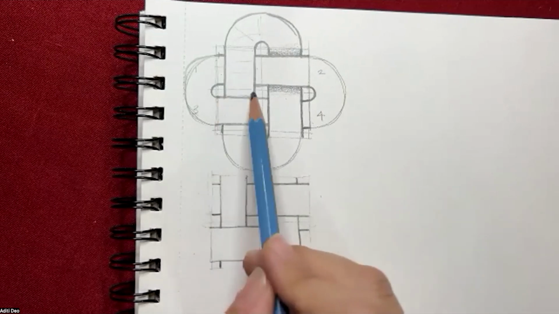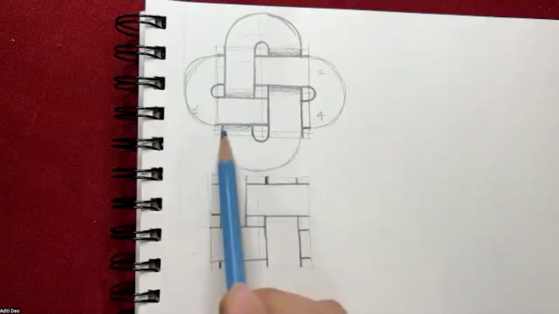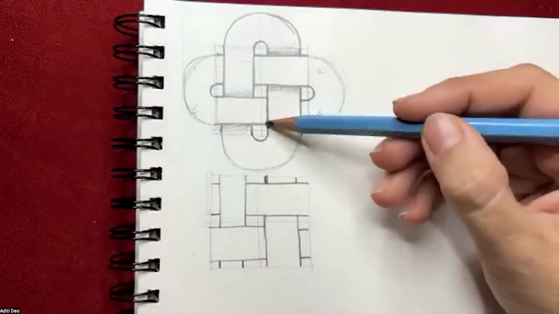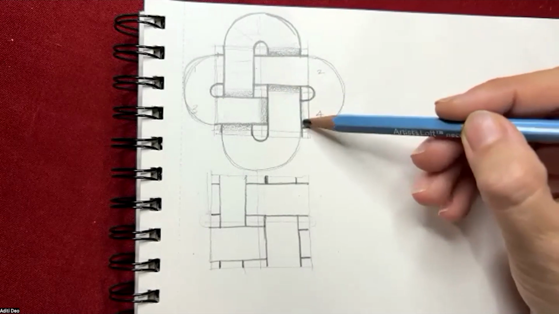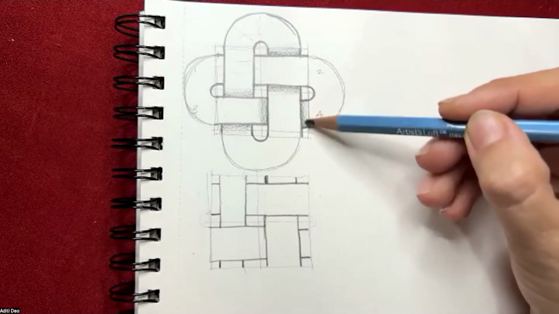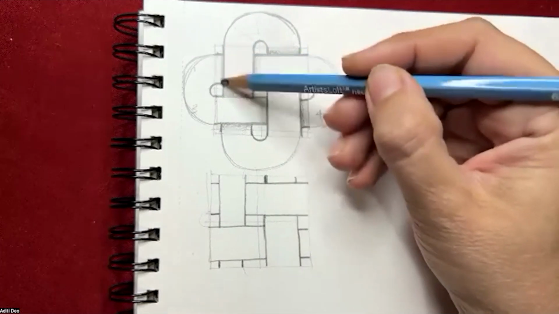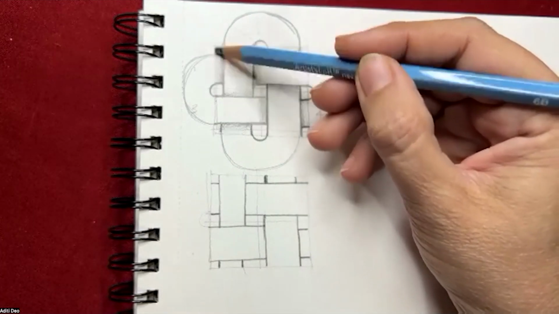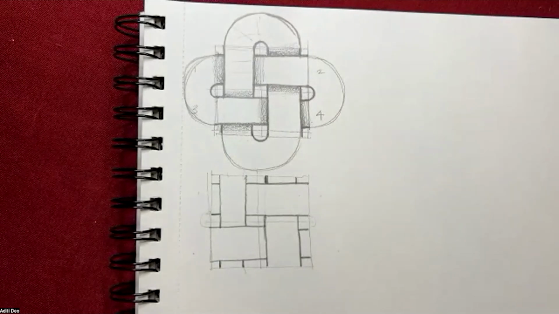And you do this on all the overlaps. Underneath the overlaps, you will do it. Don't do it on top, because obviously what is the shadow going to be off? And this will make your three-dimensional knot even more refined.